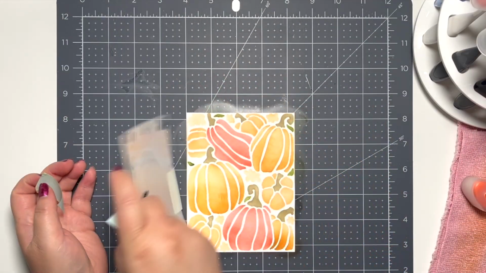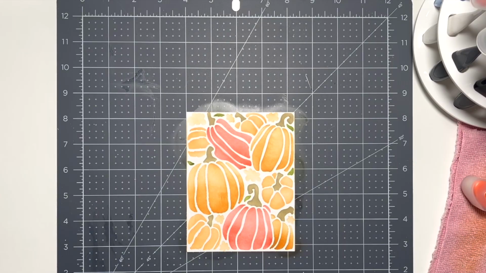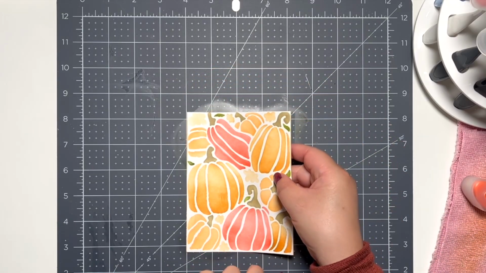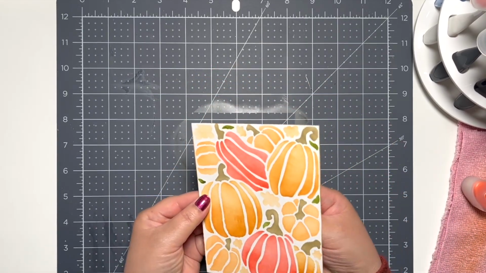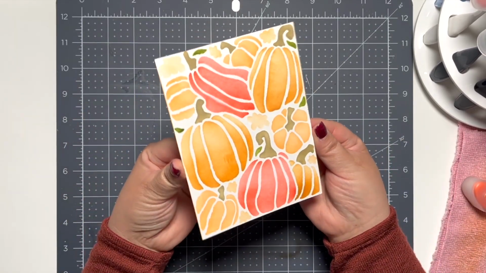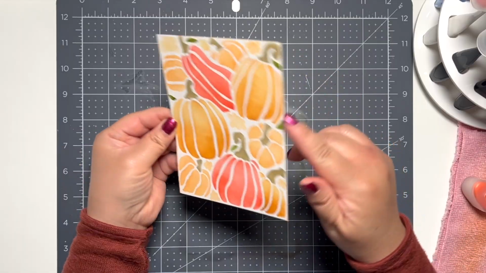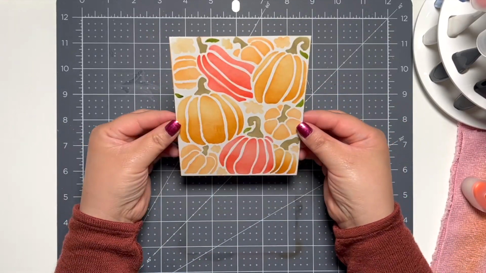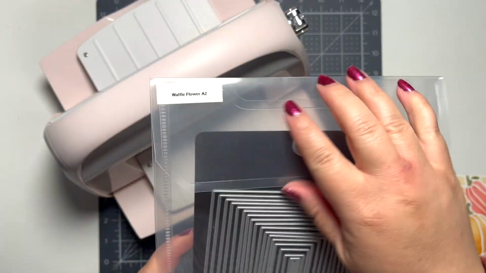I am so excited for this. It is the revealing part of our card front. And look at how beautiful this turned out. I love this so much. It's so pretty. And this is a fun card that you can use over and over and over again. You can make so many pretty cards, so many different pumpkins.